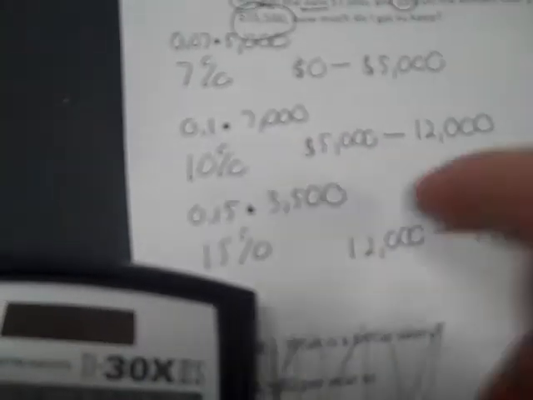Now we have a third percent. 15 divided by 100 is 0.15. Then I minus, so 15,500 minus 12,000 is 3,500. Okay, so 0.15 times 3,500, I get $525.